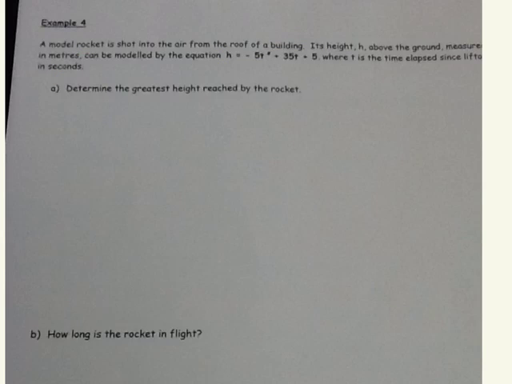We're looking at a question about a rocket that's shot into the air from the roof of a building. Okay, we're given the equation. Let's just talk about what the equation tells us about this rocket, about this parabola. Is this equation written in standard form? Is it written in the form y equals ax squared plus bx plus c?